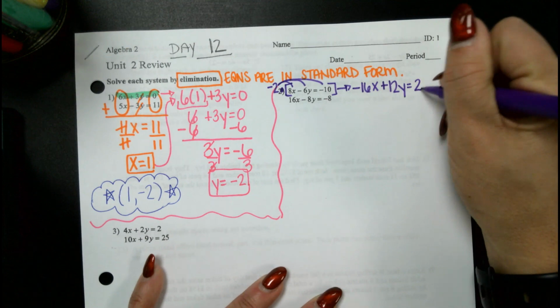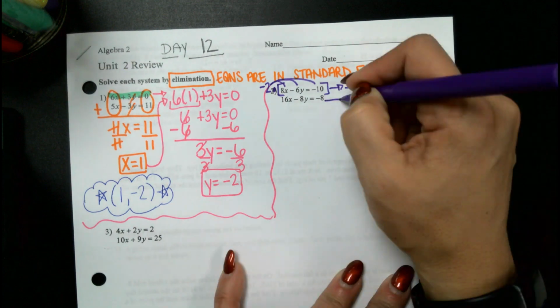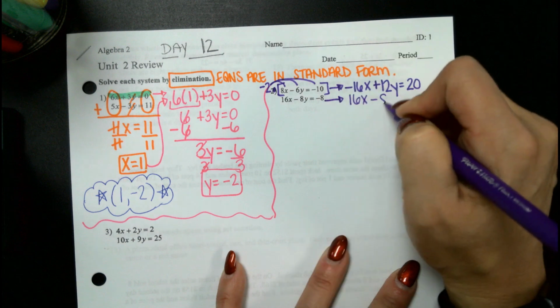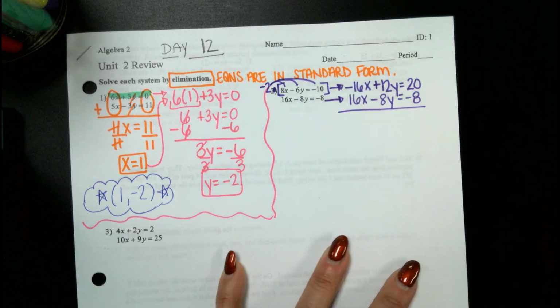And then equals, and then don't forget about that constant. A lot of people forget about that constant. Like they'll multiply these two, but then they'll forget that and they'll just write it as a negative 10. Obviously, since we don't have to change the other equation at all, just carry it over. So I'm just going to copy it over here underneath that one.